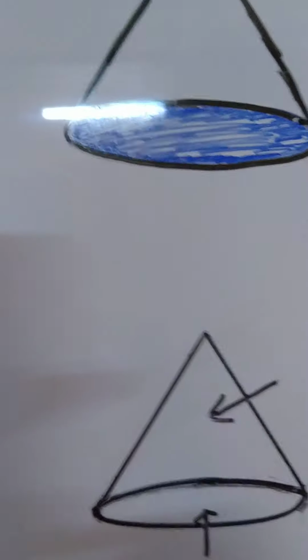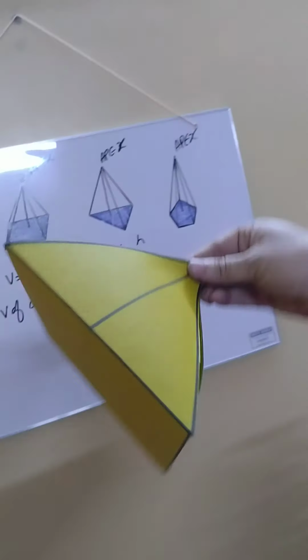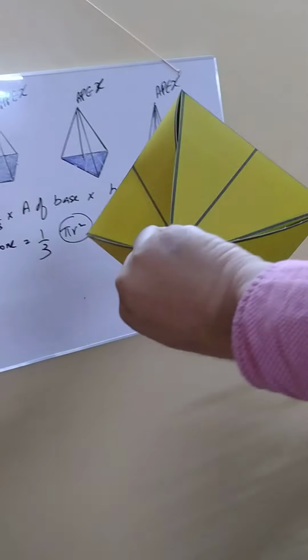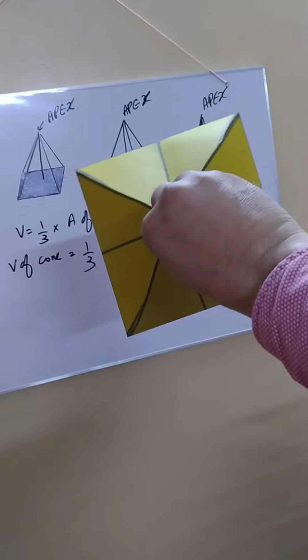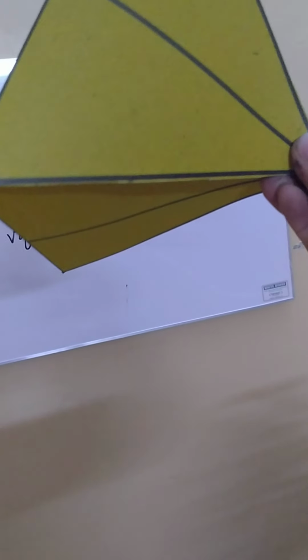Look here guys, this is a pyramid, a polygonal base with triangles attached with it. Look here guys, 4 triangles attached with it. Have you seen the slanted triangles? The polygonal base, and with each side of the polygonal base there is a triangle attached with it.